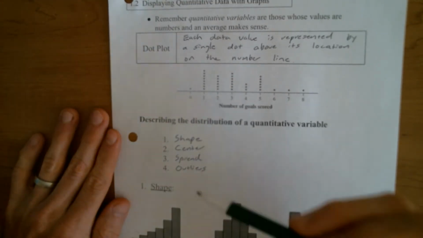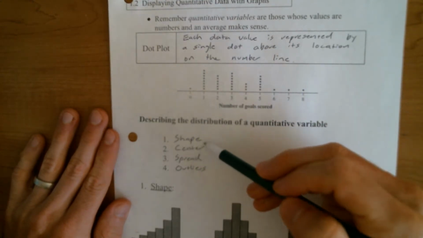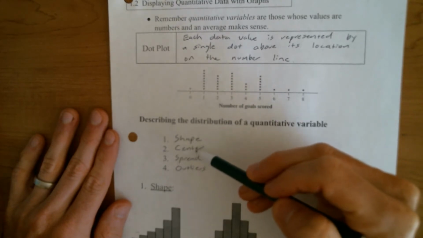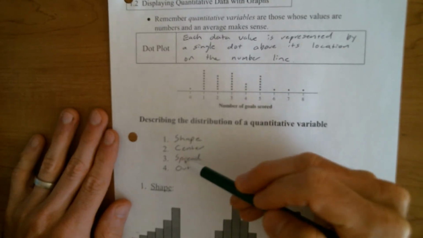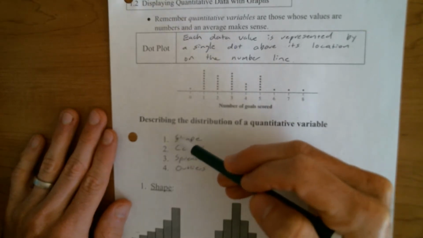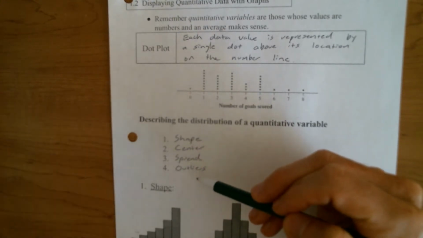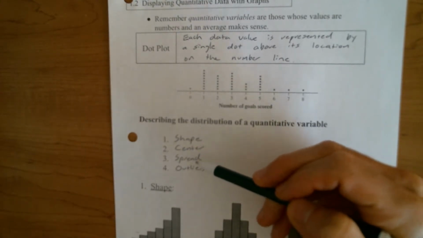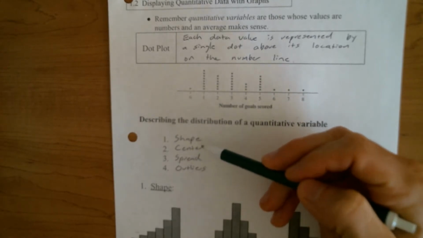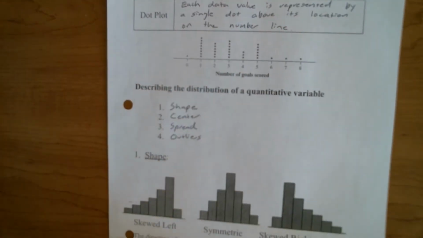So we're now going to go through each of these in more detail. What do I actually mean when I ask you to describe the shape? The center? The spread? And then how are we establishing outliers? These are the 4 pieces that I need you to be commenting on. Anytime I say describe a distribution, I'm expecting you to comment on these 4 pieces, and if you don't, you're probably going to lose points for ignoring them.